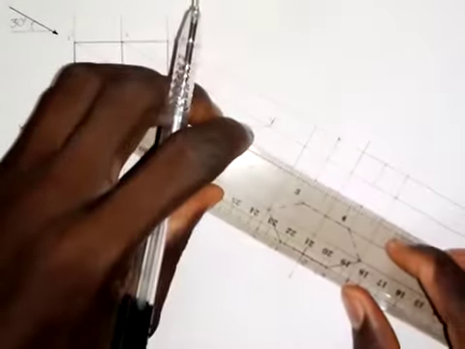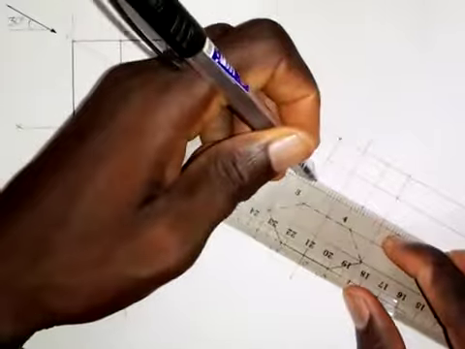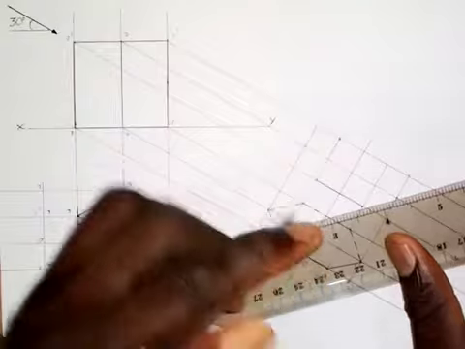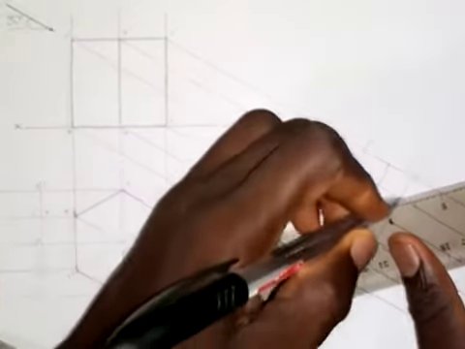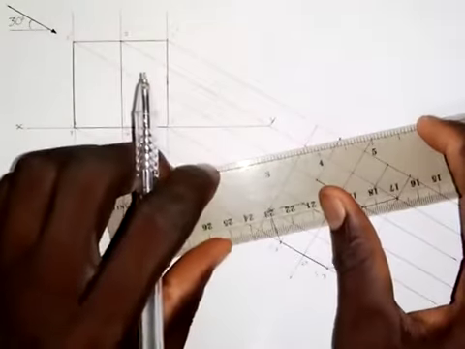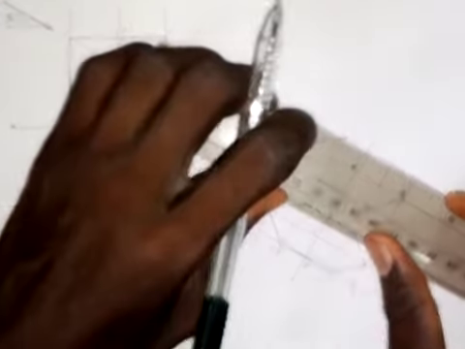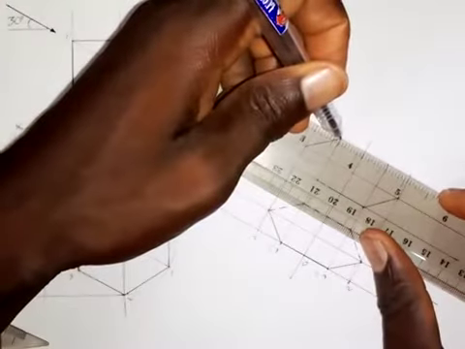With thick line. So here we make this a thick line, and we also make this a thick line. So we make this a thick line. Okay, so this is also a thick line.